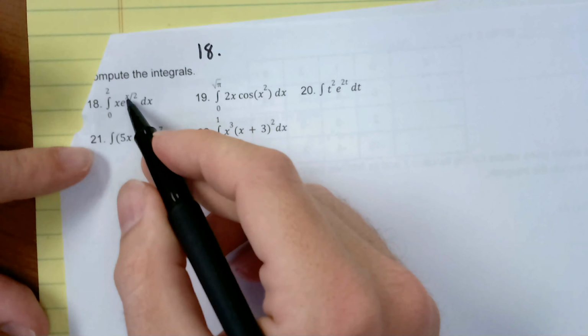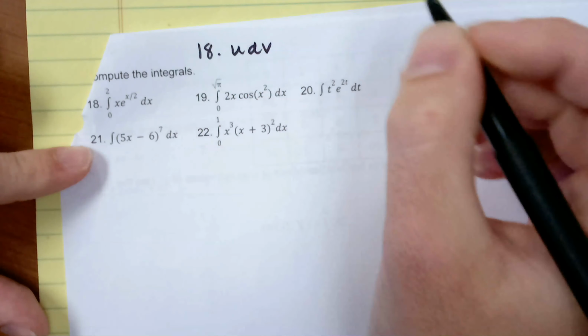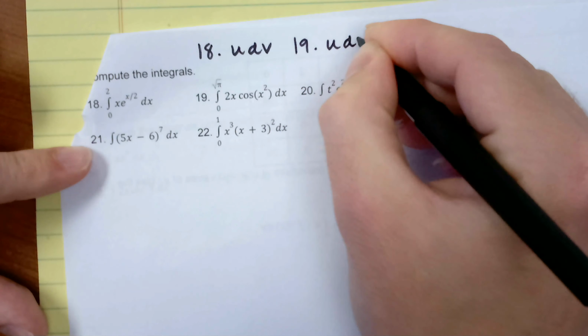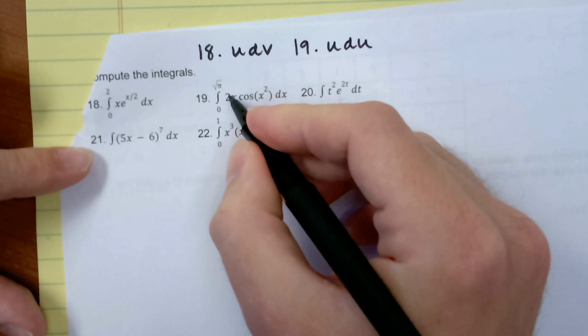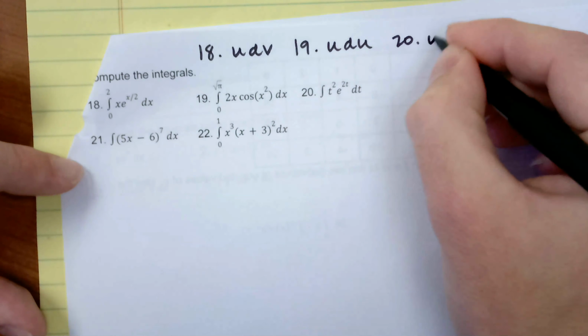18, I'm going to need to use integration by parts. I don't see anything as the derivative of something else. So I'm going to say that one's u dv. 19 is going to be u du because the derivative of x squared is 2x. And 20, that one will be u dv.